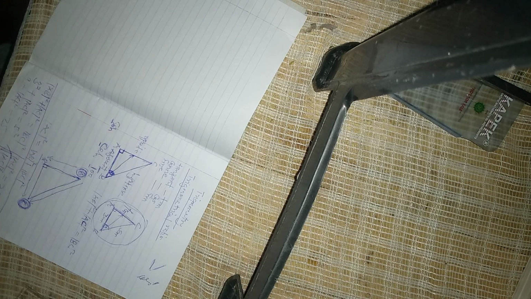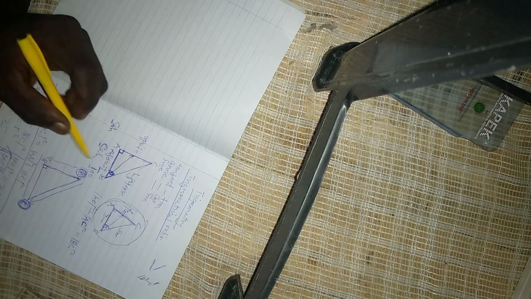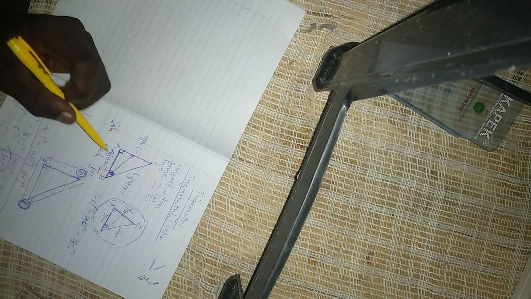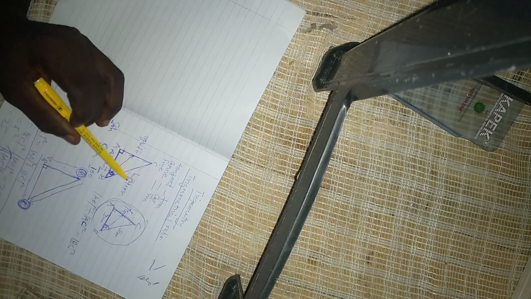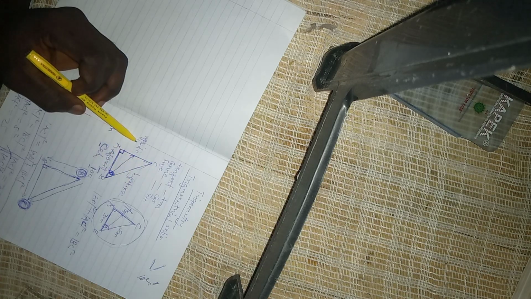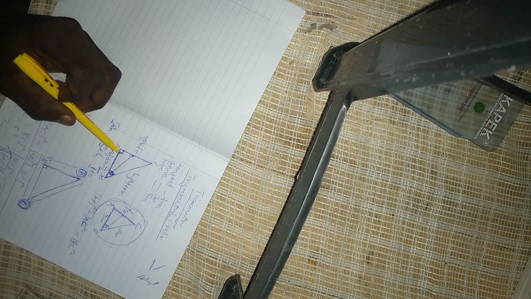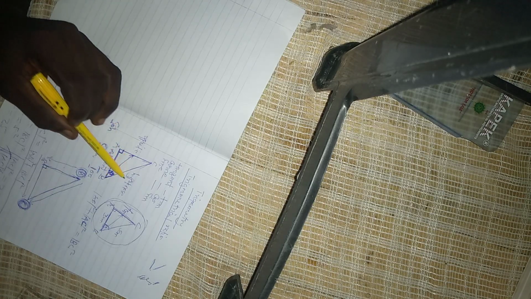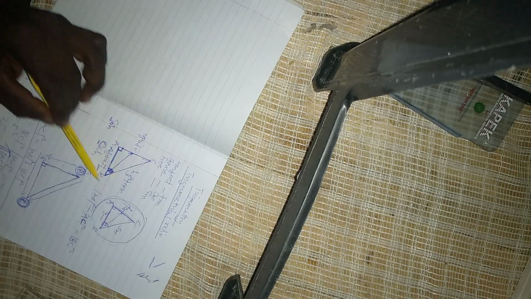So we initially learned that to find the angle, we must be given at least two of the distances. When we are given any two of the distances, we can find everything.